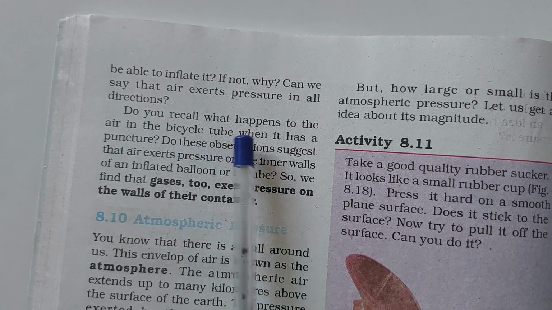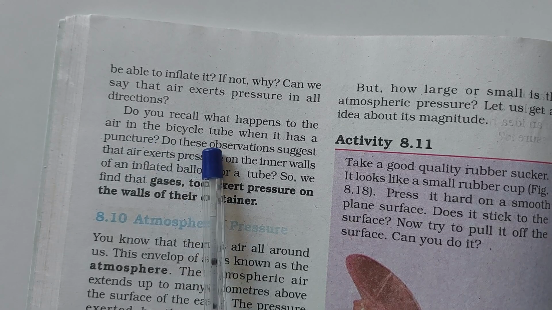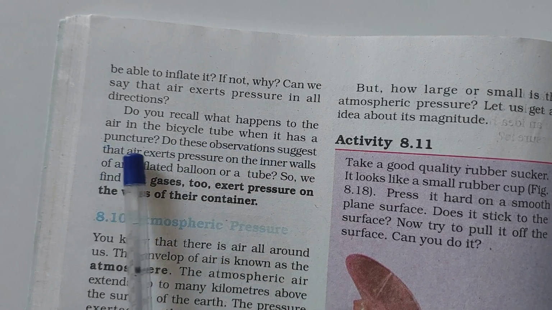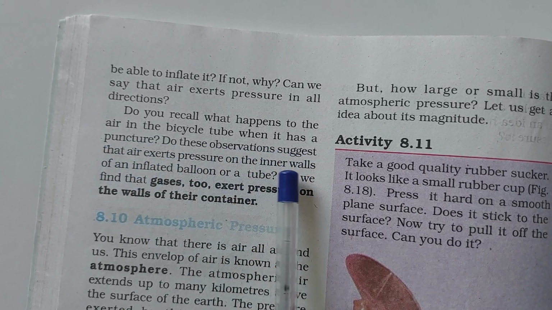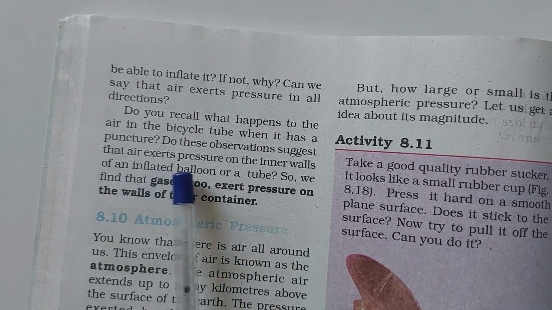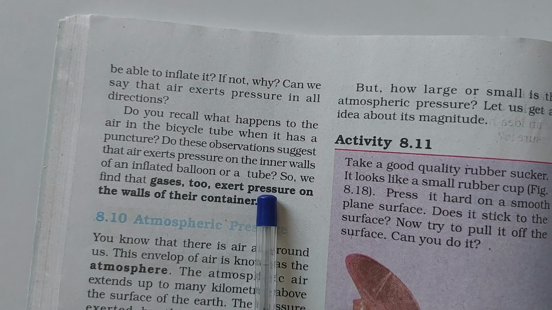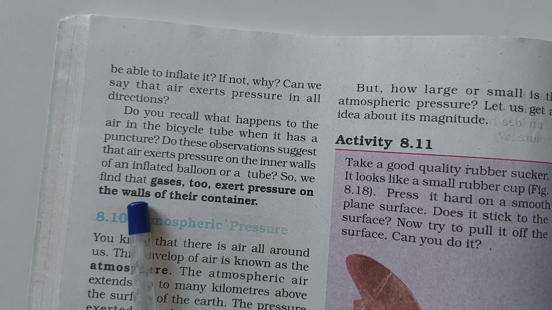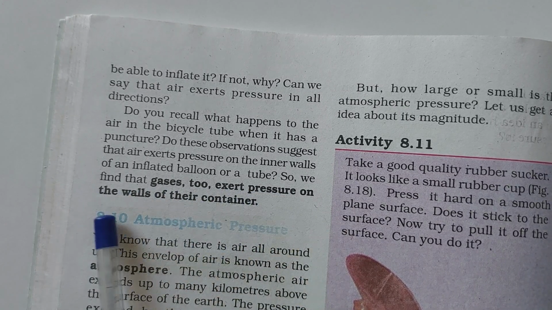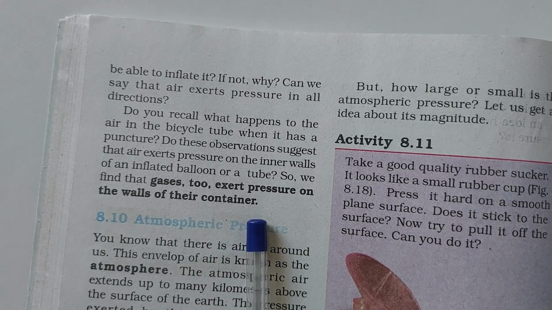Do you recall what happens to the air in this bicycle tube when it has a puncture? Do these observations suggest that air exerts pressure on the inner walls of an inflated balloon or a tube? So we find that gases too exert pressure on the walls of their container.